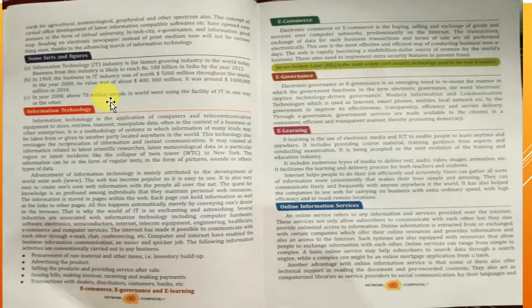Next, in 1960 the business and IT industry was worth 5,000 million dollars. And in the year 2008, about 70 million people in the world were using the facility of IT in one way or the other. So from here you can just imagine how fast information technology is growing.